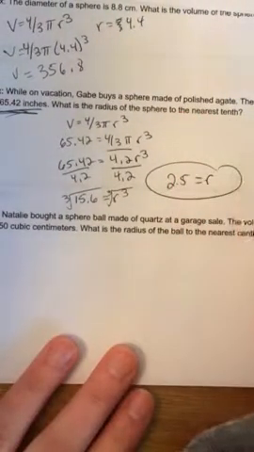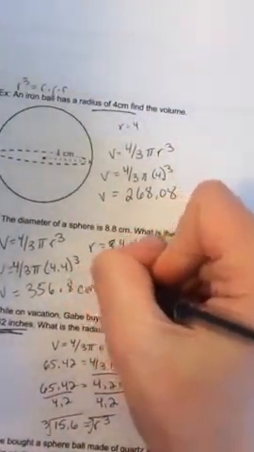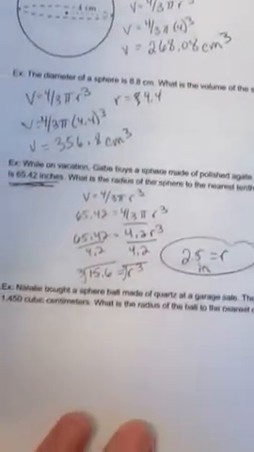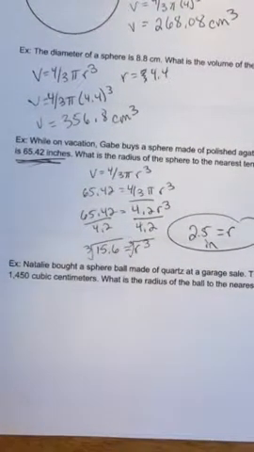And this would be centimeters. I'm sorry I didn't put my units; the volume would be centimeters cubed. This one would also be centimeters cubed. You should always put the unit. Okay, let's practice this one more time.